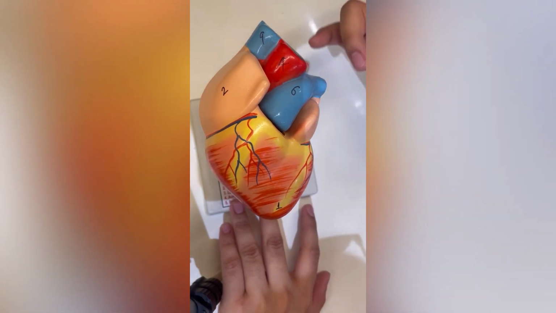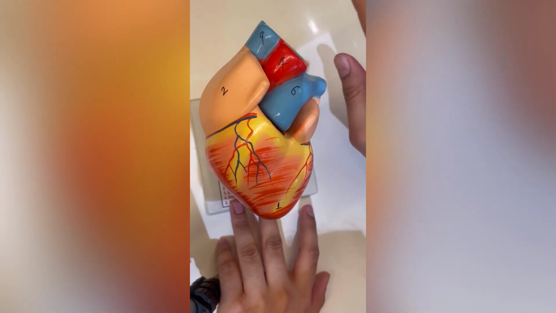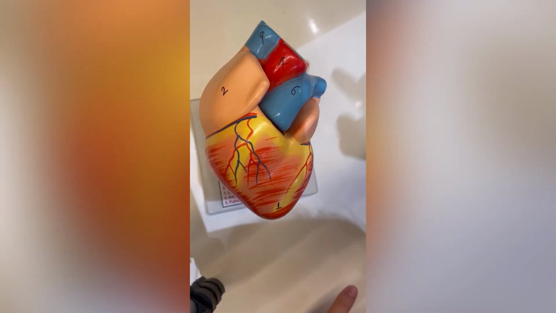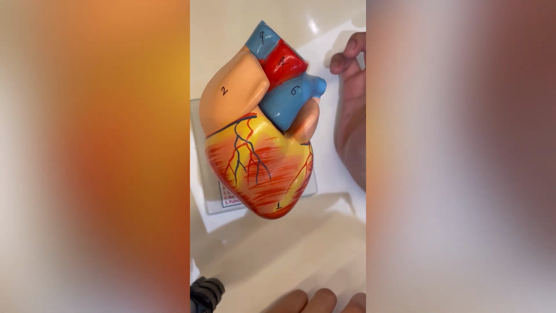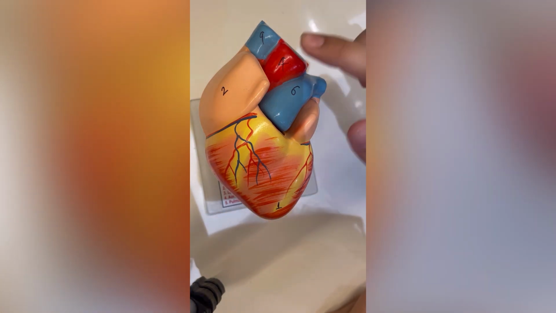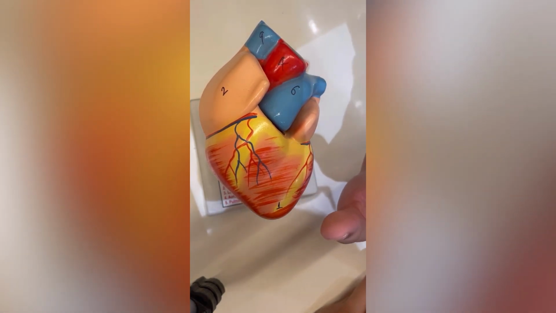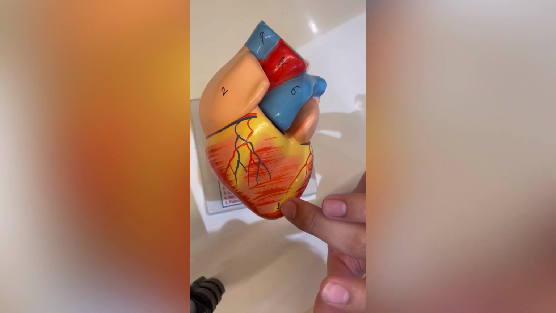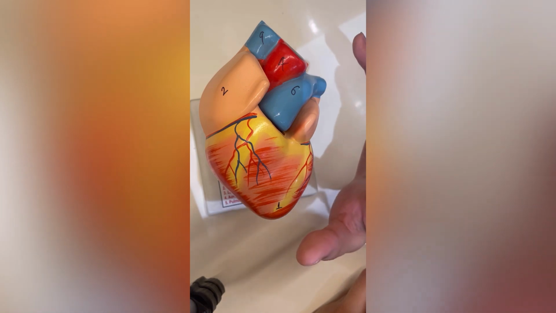Then, talking about these arteries and veins we've talked about, let's talk about two important arteries. So this, the blue artery that you are seeing, is the pulmonary artery, which rises from the right ventricle. It goes into the lungs. It takes the deoxygenated blood into the lungs to make it oxygenated. Then the red artery is the biggest artery found in our body. That is the aorta. It takes the oxygenated blood from the left ventricle and it delivers the oxygenated blood to all the organs of the body.